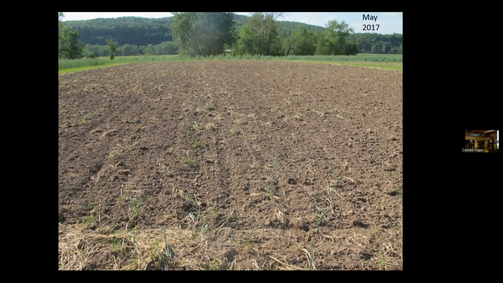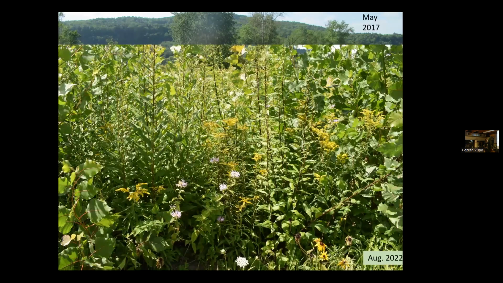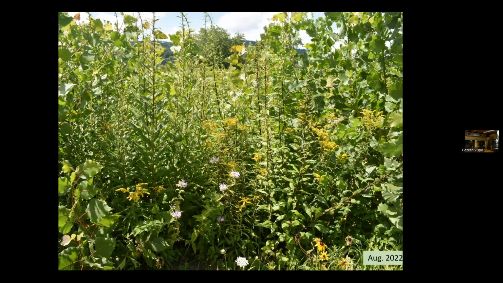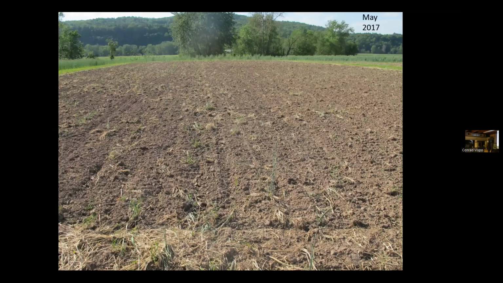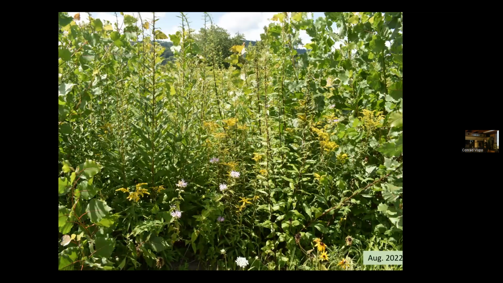This is 2017. And then this year, standing in the same place, you can actually see that tree there and that hill there. That's a pretty big change. And it's not just that there's a beauty strip. The whole thing looks like this. So the question is, if you have this huge change, what does that mean for the ground beetle community?